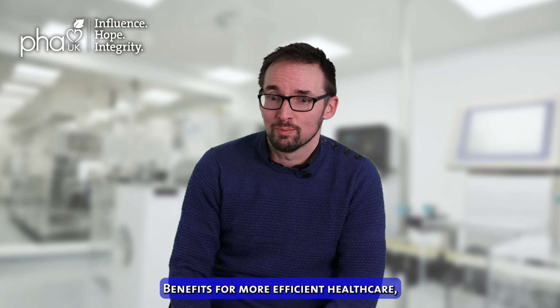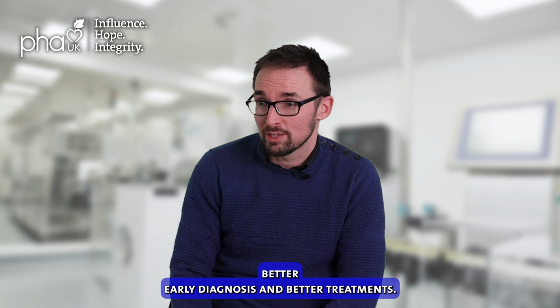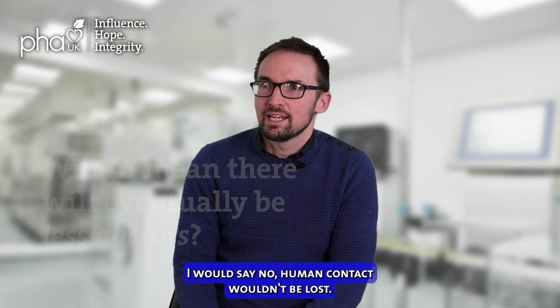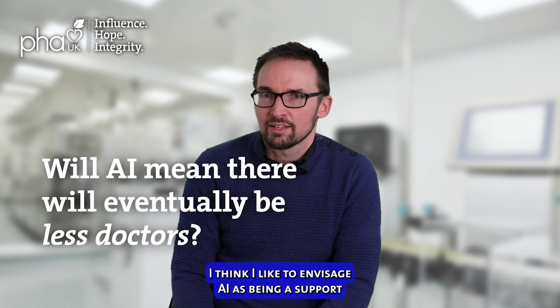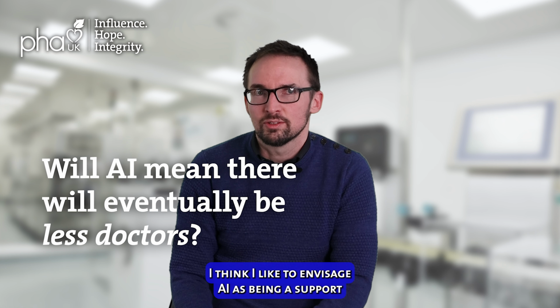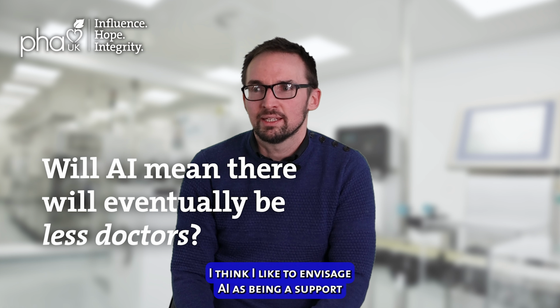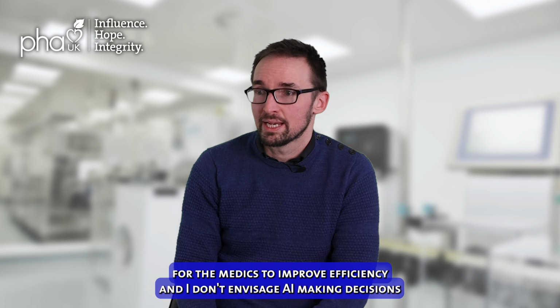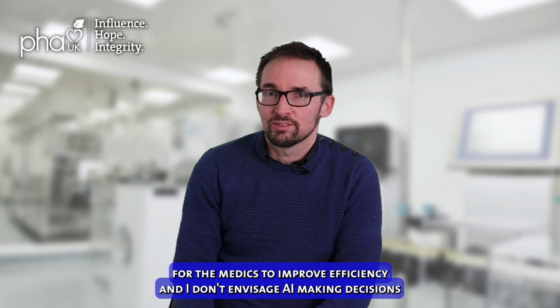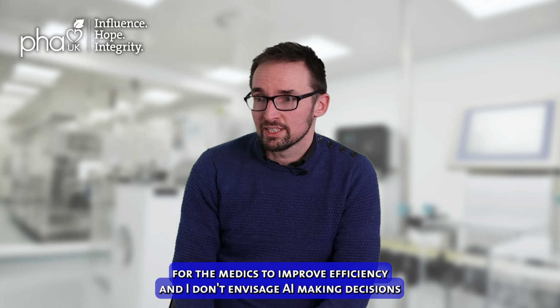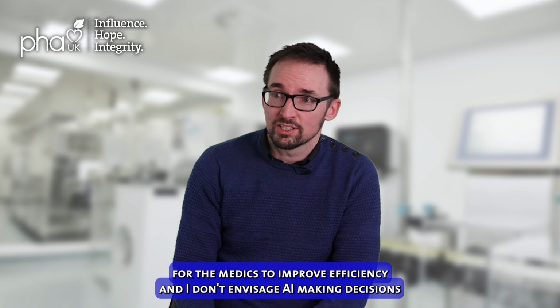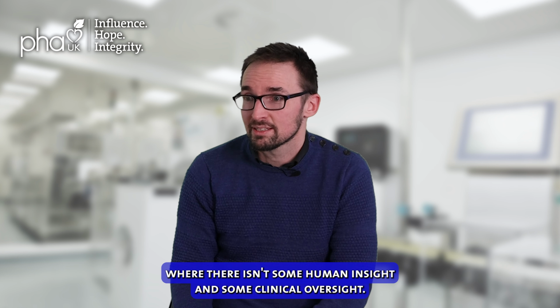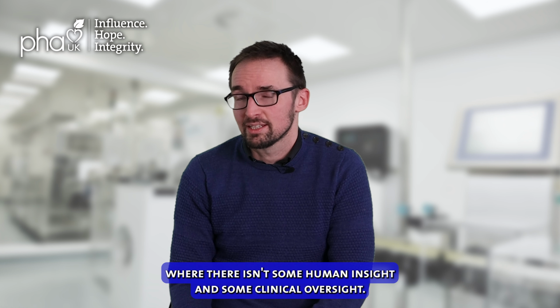Benefits for more efficient healthcare, better early diagnosis, and better treatments. I would say no, that human contact wouldn't be lost. I think I would like to envisage AI as being a support for the medics to improve efficiency, and I don't envisage AI making decisions where there isn't some human insight and some clinical oversight.